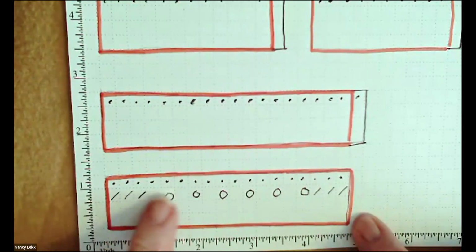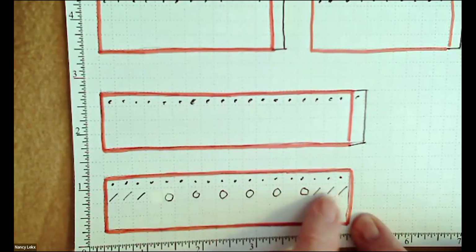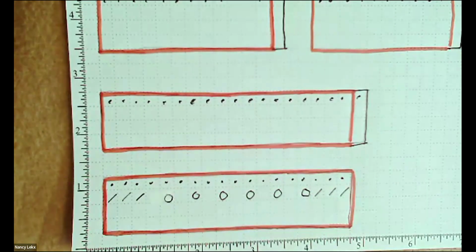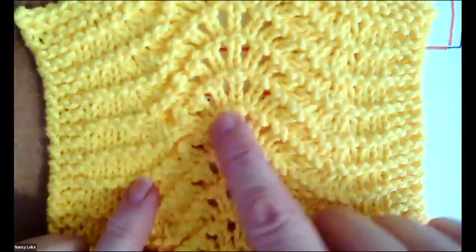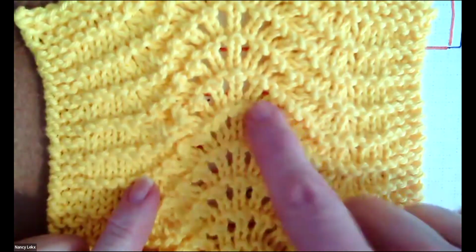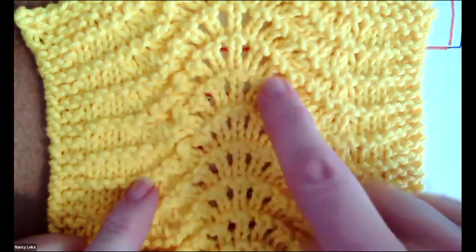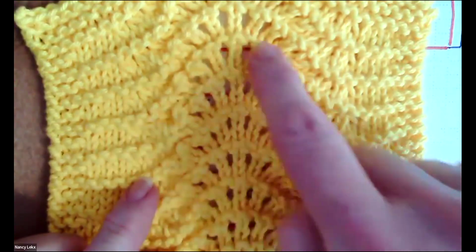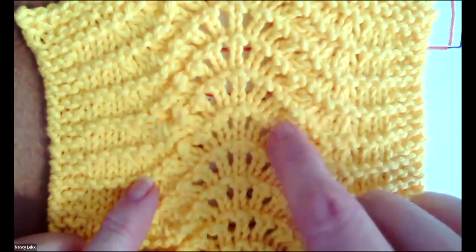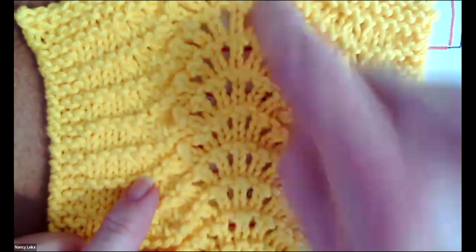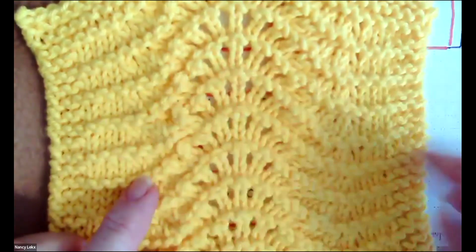So when you do this row 4, you knit it back and it gives you this distinctive garter ridge in the pattern. Really gives the stitch pattern texture, and I think it really highlights these ridges as opposed to the valleys.